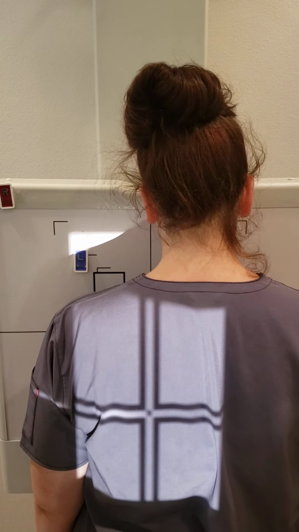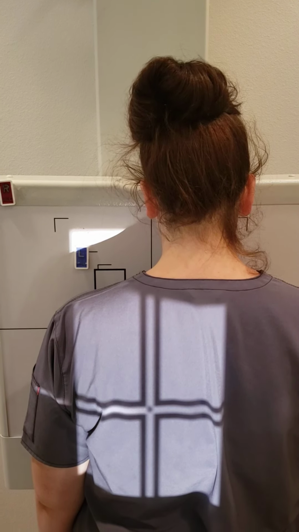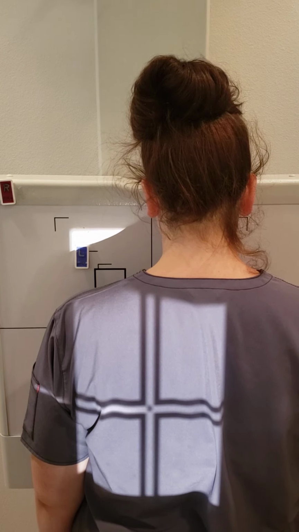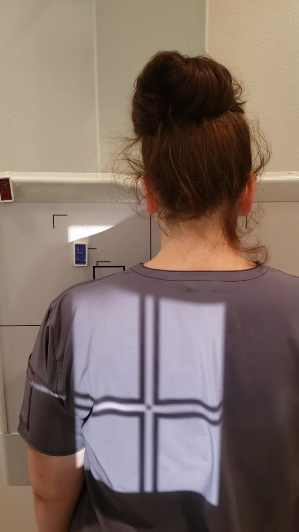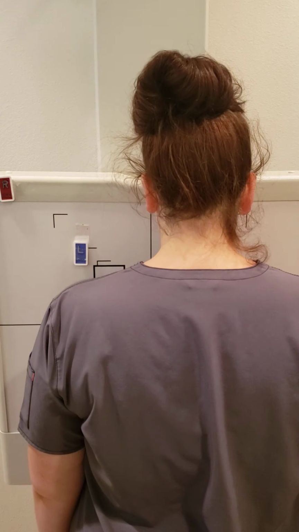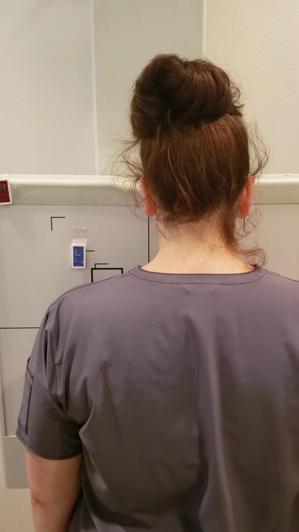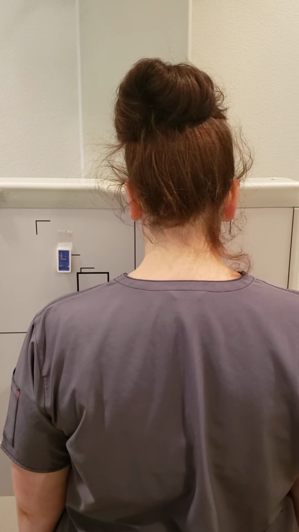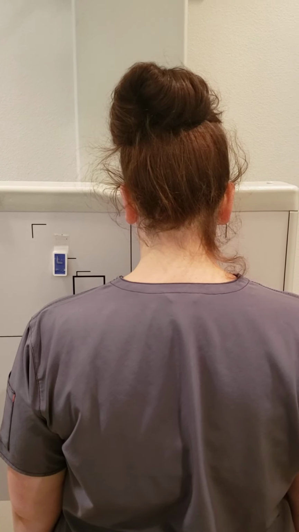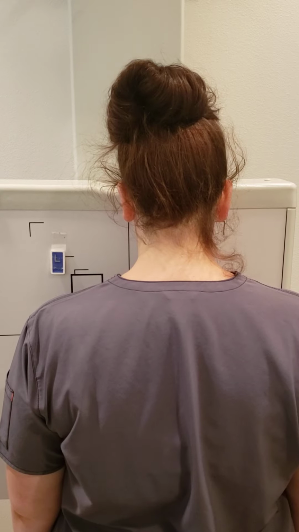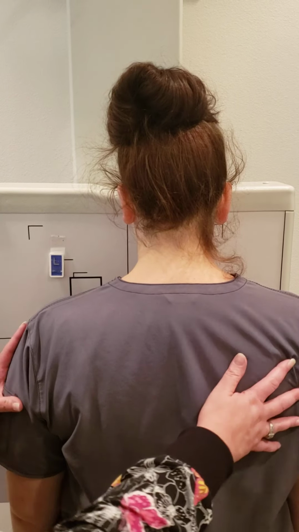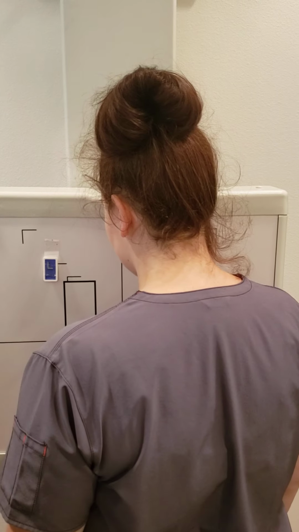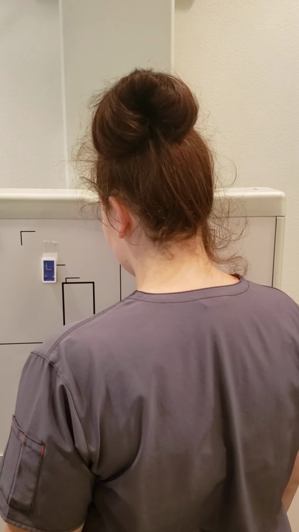And again, if we're doing upper ribs, it'll be on inspiration. If it's lower ribs, it'll be on expiration. So take a deep breath in and hold your breath, expose. You can breathe. Now when we're doing anterior ribs, we want to rotate the area of interest away from the IR. So since we're looking at left anterior ribs, this time we're going to do a 45-degree RAO in order to visualize the left side.